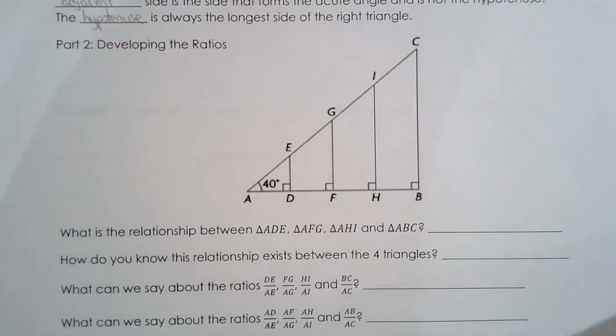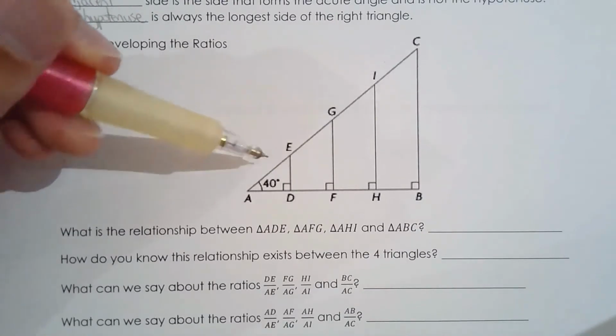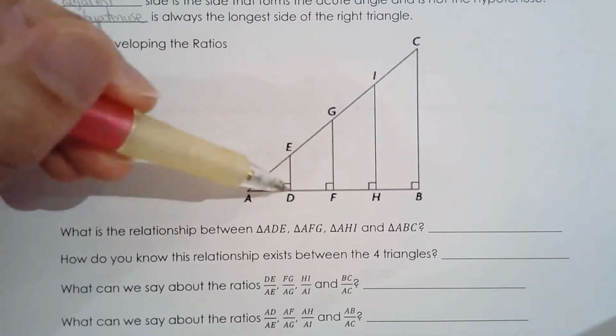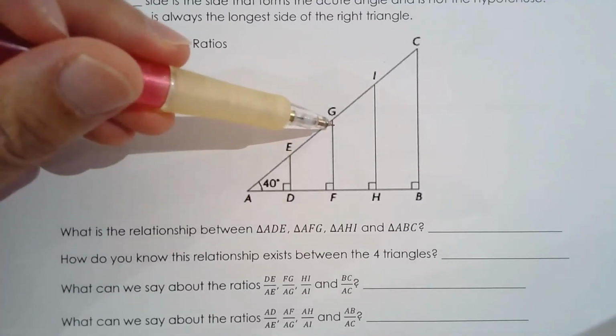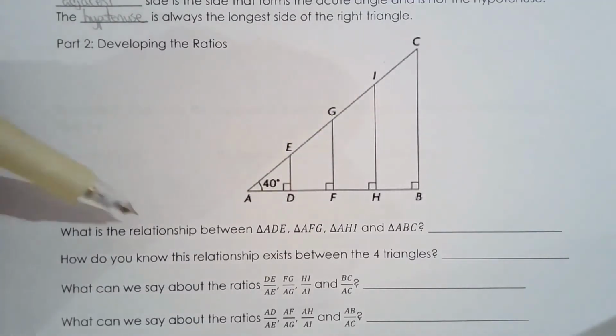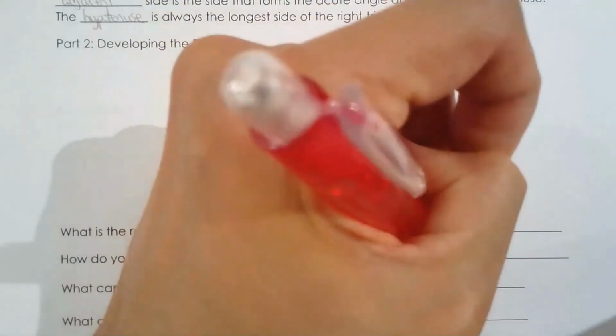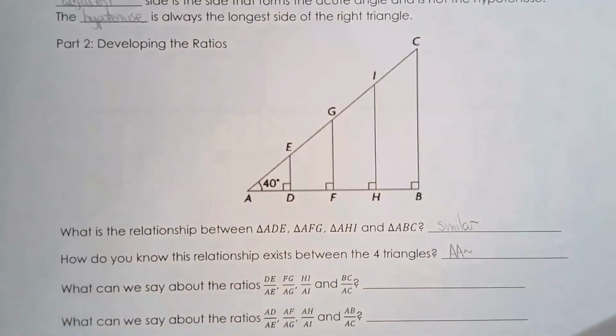Before we do that, let's look at this diagram here. I see quite a few triangles here. I see triangle ADE, the smallest one. I see triangle AFG, a triangle AHI, and triangle ABC. What is the relationship between those four triangles? Hopefully, you'll see that they are similar. How do I know that? Well, they all have angle A in common, and they're all right triangles. So based on angle similarity, those four triangles are similar to one another.